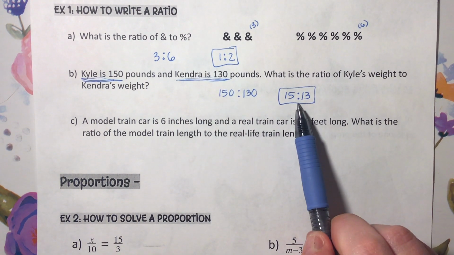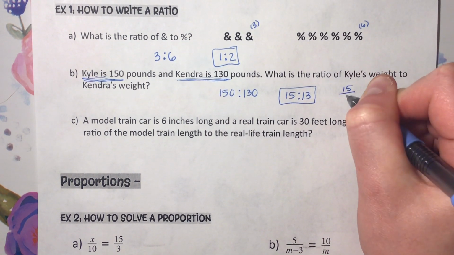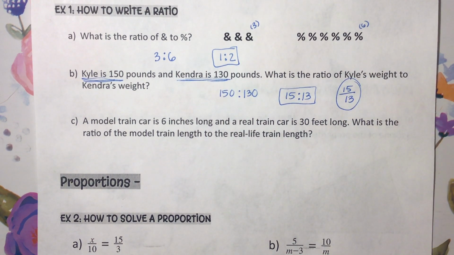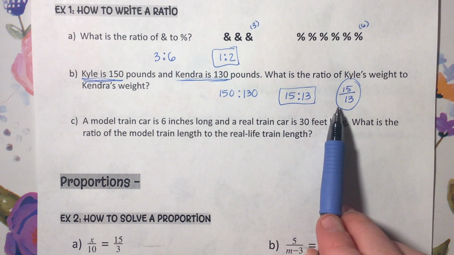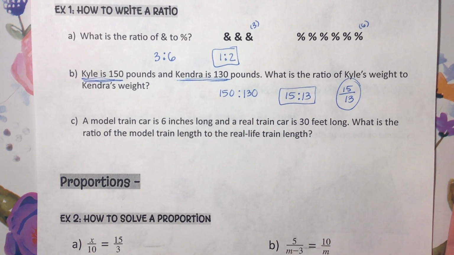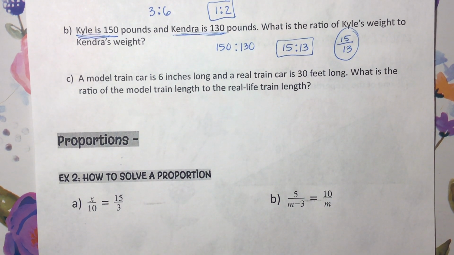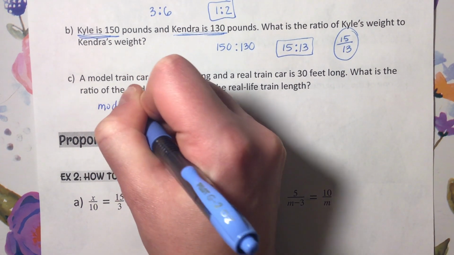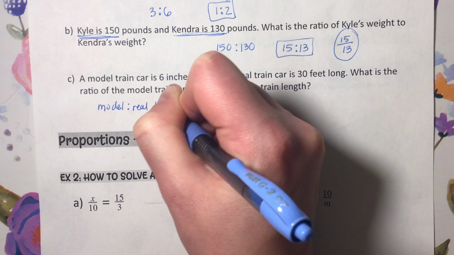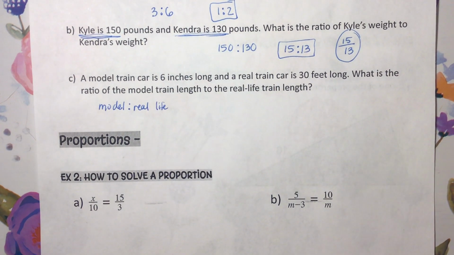Now, if you don't like writing it with a colon, then you can also write it as 15/13. And that also works. Both of these are the same answer. They're just written in a different format. For example C, it says a model train car is 6 inches long and a real train car is 30 feet long. What is the ratio of the model train length to the real life train length? So I want to do model to real life. That's the format I want to put this in.